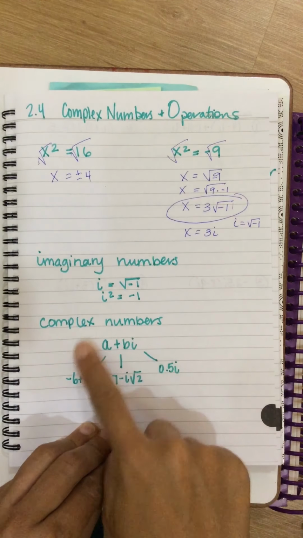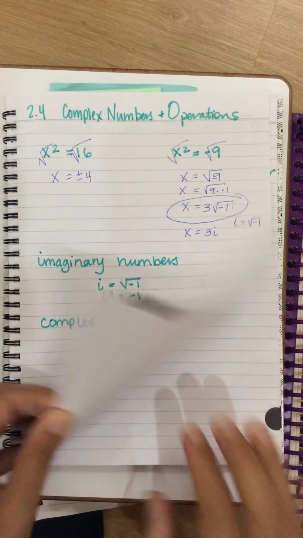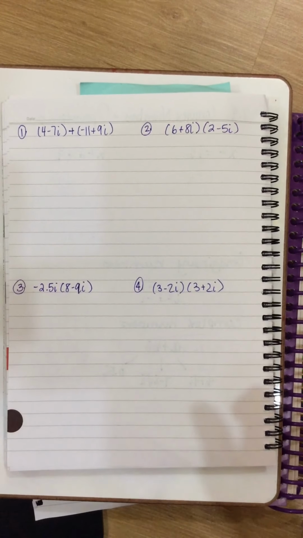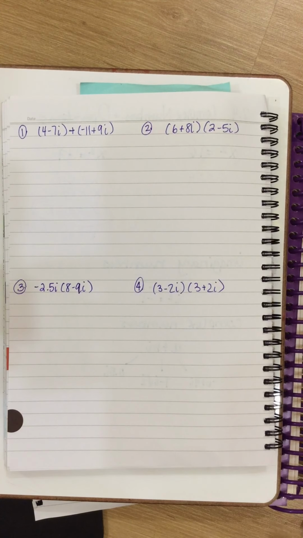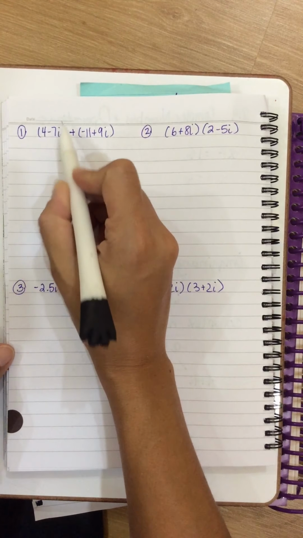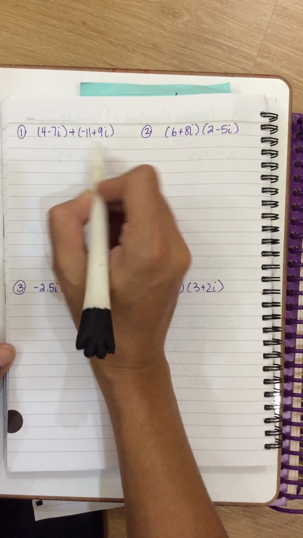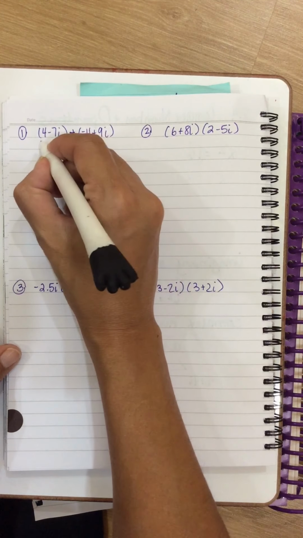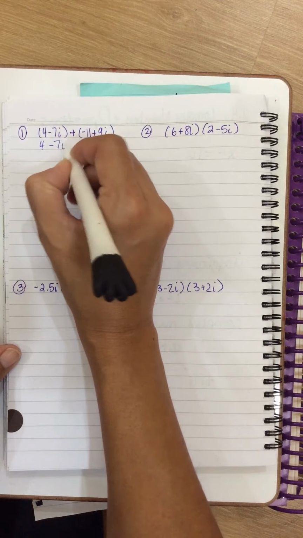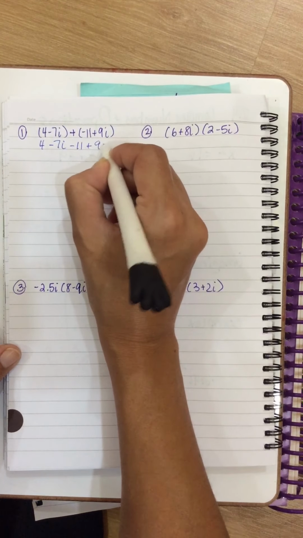So we are going to be working with operations with these and simplifying them. So it gets kind of fun. It's like back to solving equation days. So here's our first example where we're going to add 4 minus 7i, that's a complex number, plus negative 11 plus 9i, that's a second complex number. Well, let's just take the parentheses out of this thing. This becomes minus 11, and that becomes plus 9i.